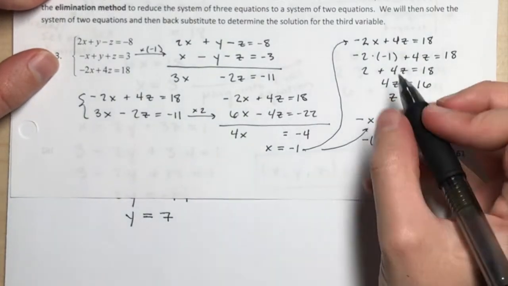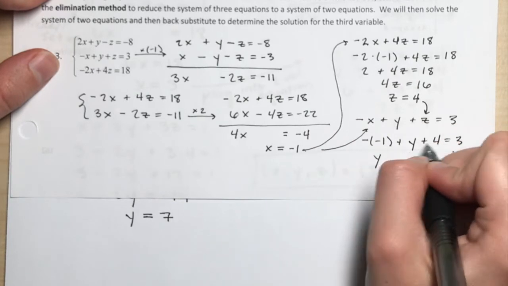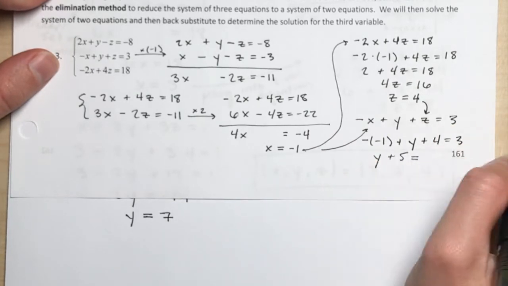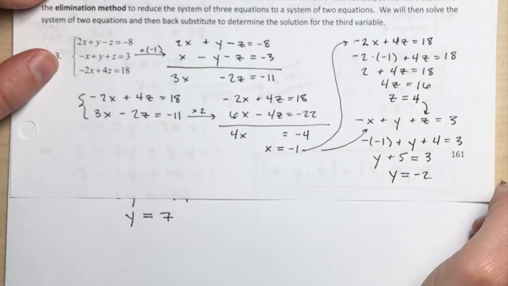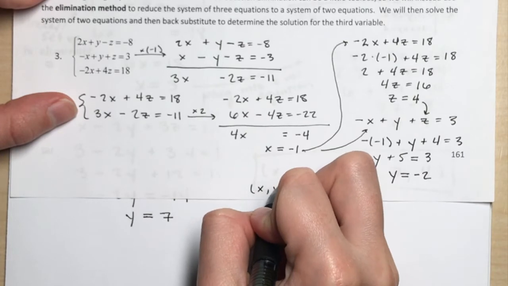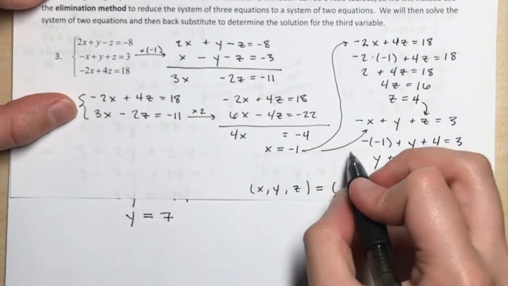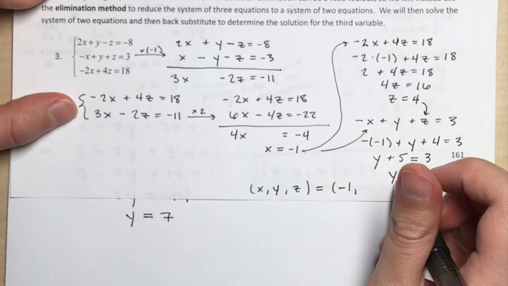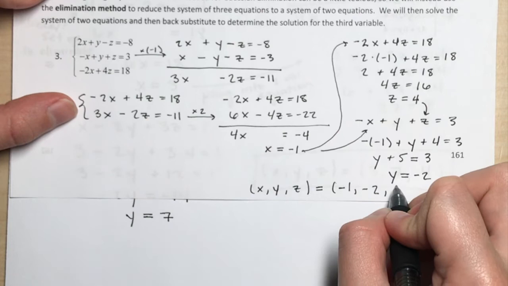Negative 1 is just positive 1, so we've got y. Positive 1, positive 4 is 5 equals 3. So y is negative 2. So my full answer is x, y, z equals negative 1, negative 2, and 4.